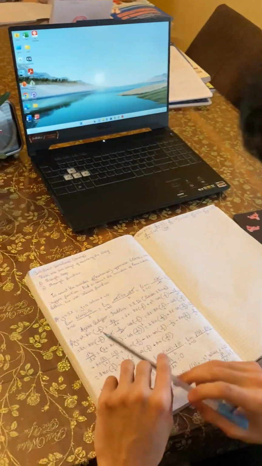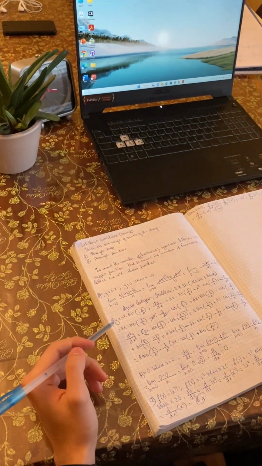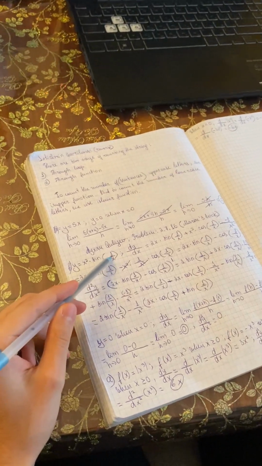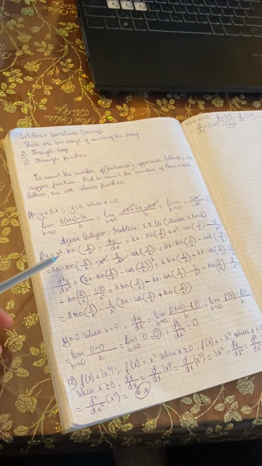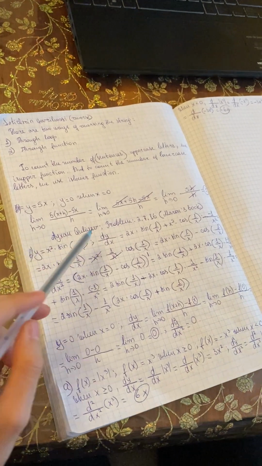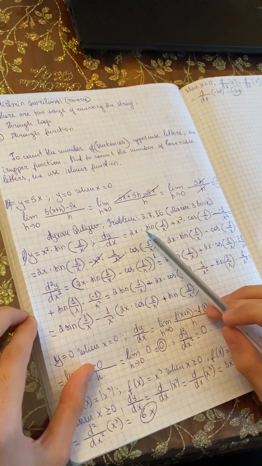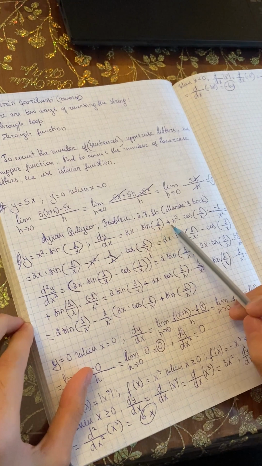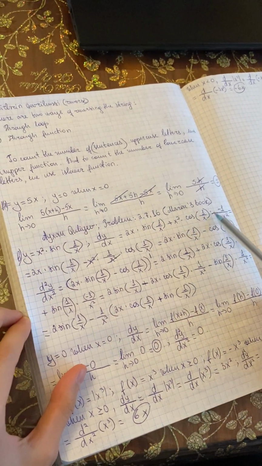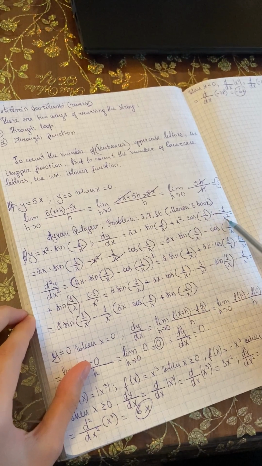So first I would like to talk about the second derivative of x squared multiplied by sine 1 over x. To find the second derivative of it, we have to find the first derivative. Its first derivative is 2x multiplied by sine 1 over x plus x squared multiplied by cosine 1 over x, multiplied by minus 1 over x squared.